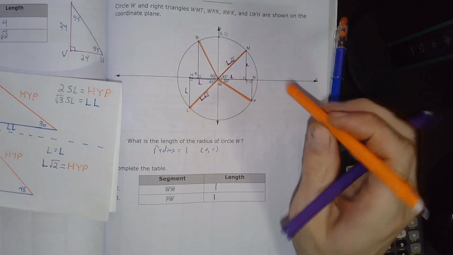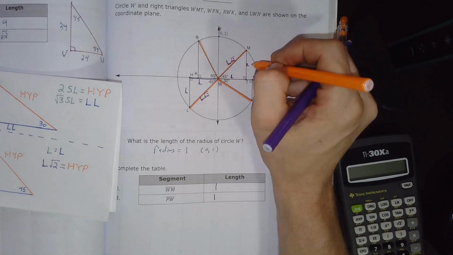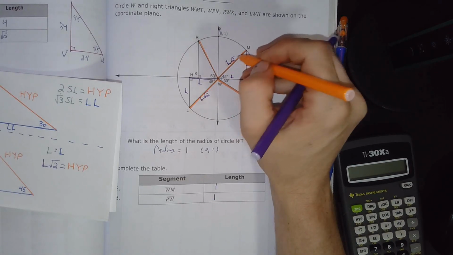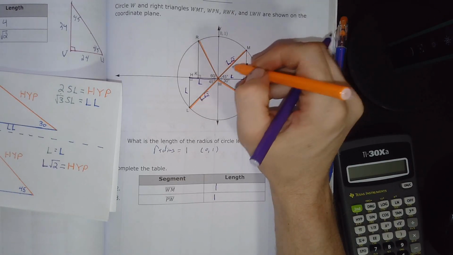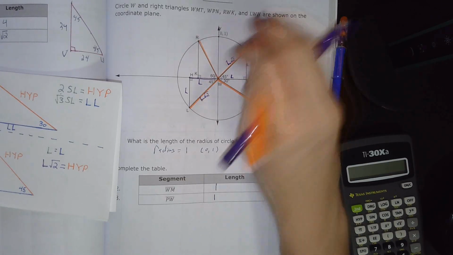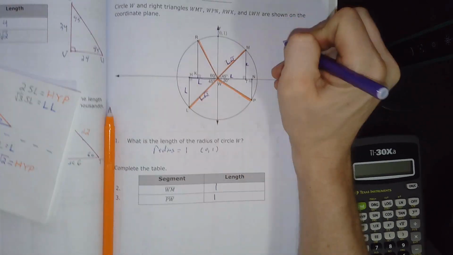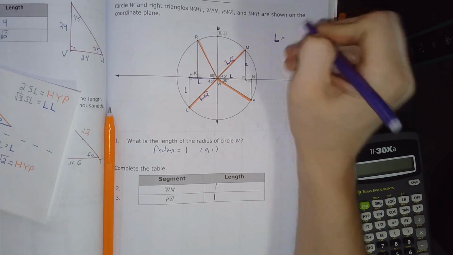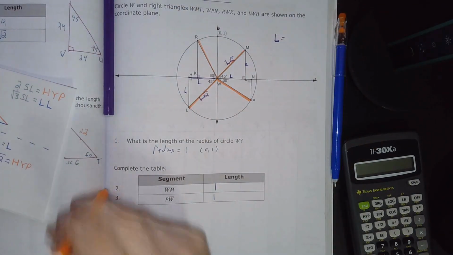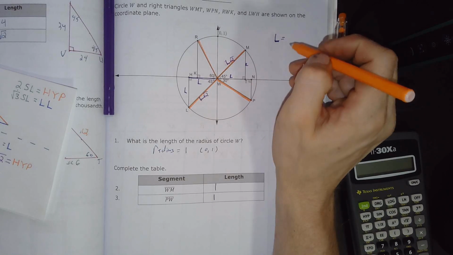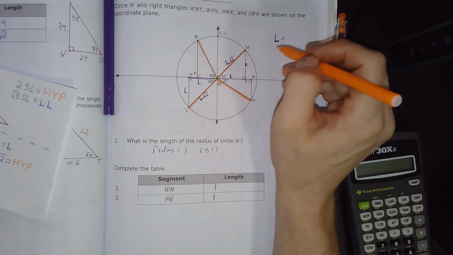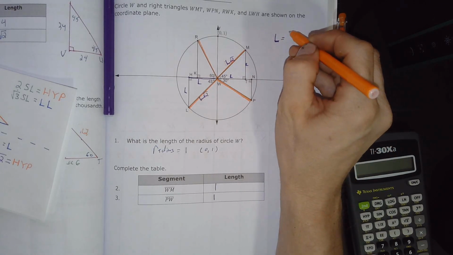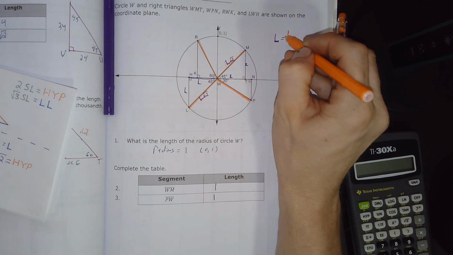Therefore, the hypotenuse, which we know is 1, divided by the square root of 2. So all of these purple L's, the absolute value of L, equals the hypotenuse, 1, divided by the square root of 2.